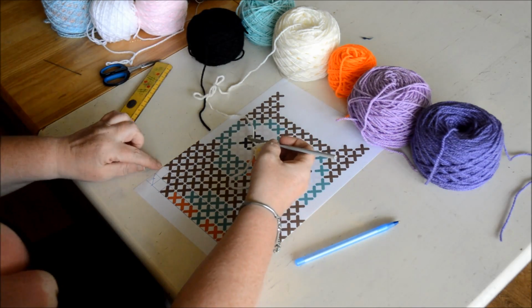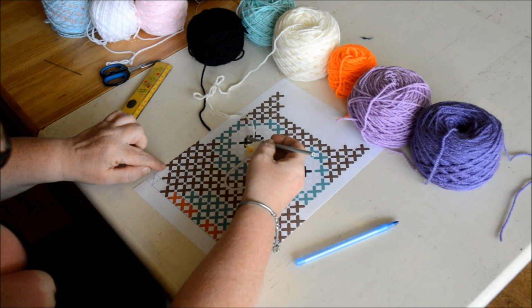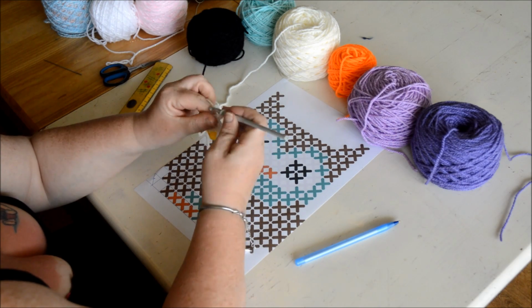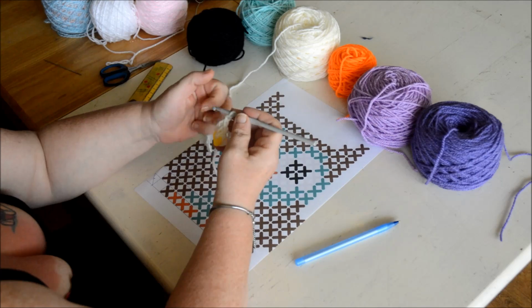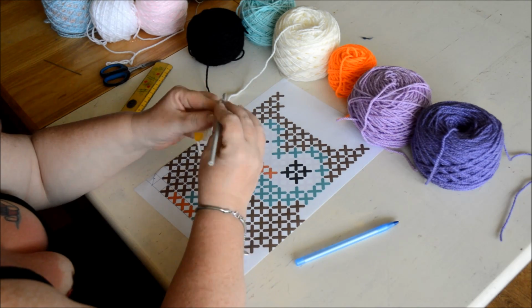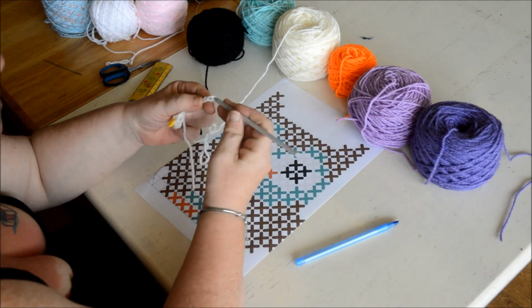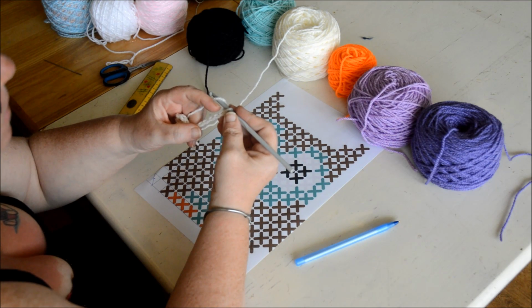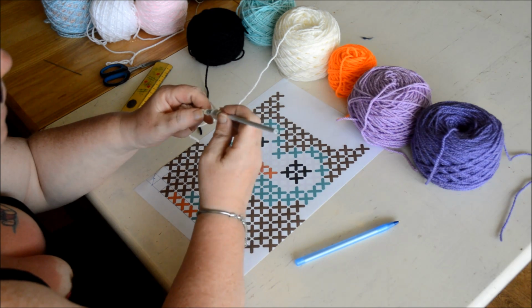Okay, we're going to go to the second row. The second row is 2 squares of background. So we're going to chain again 6. As long as we're increasing, the first one is always chain 6. 4, 5, 6. Turn the work, and in the fourth you make a double crochet. 1, 2, 3, 4.